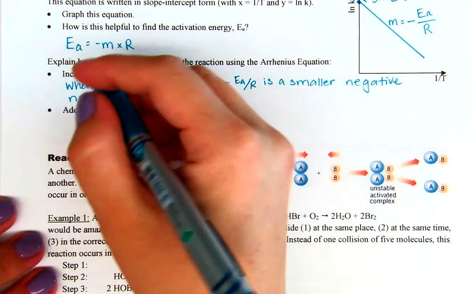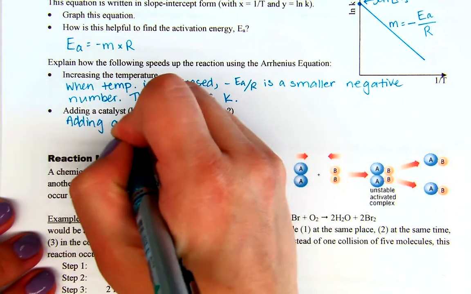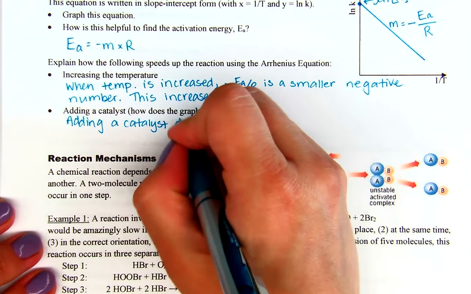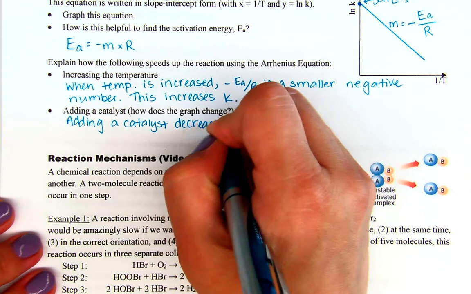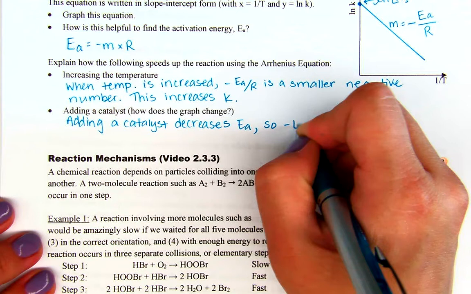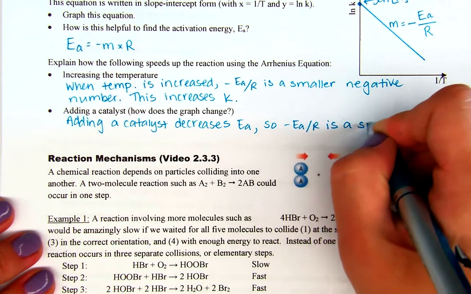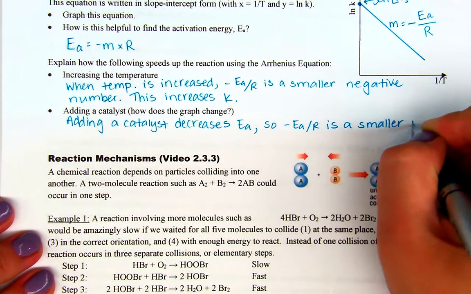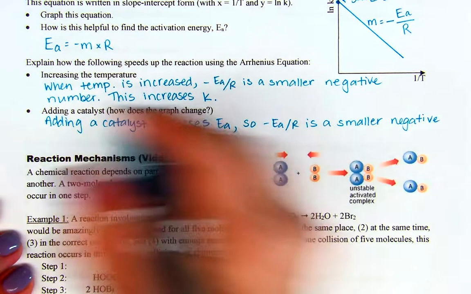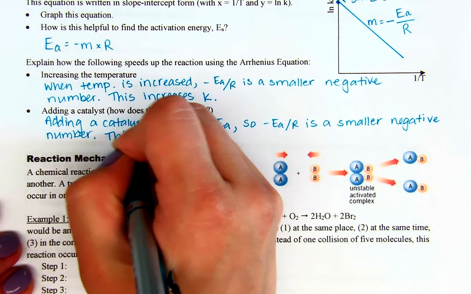So adding a catalyst decreases the activation energy. Writing the same thing as before, negative EA over R is a smaller negative number. This increases K.